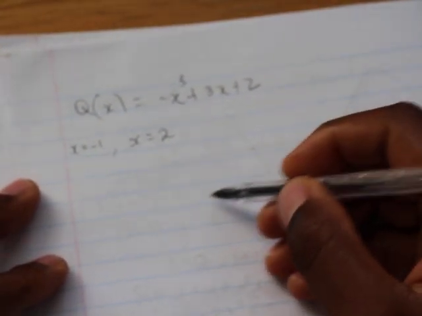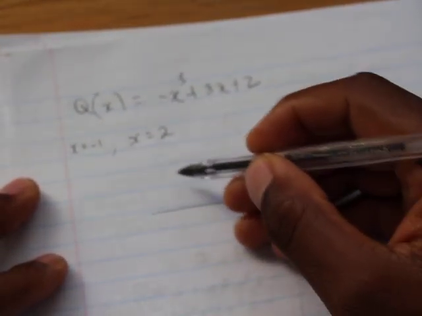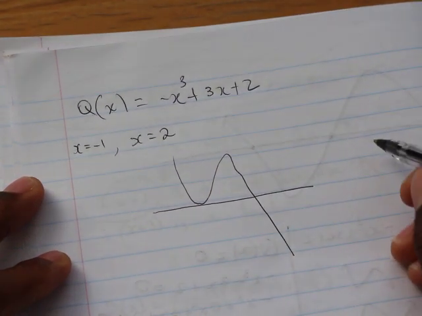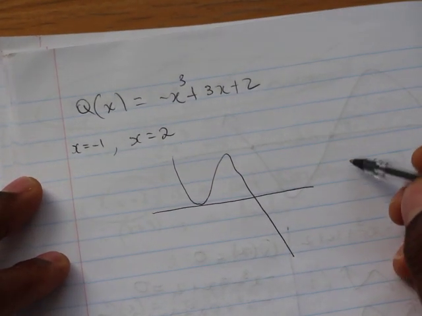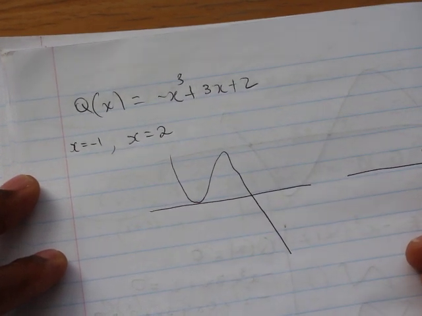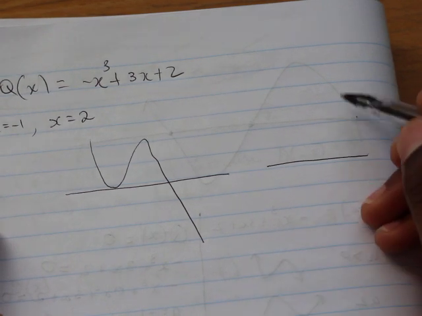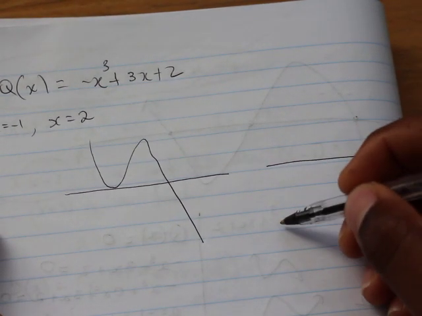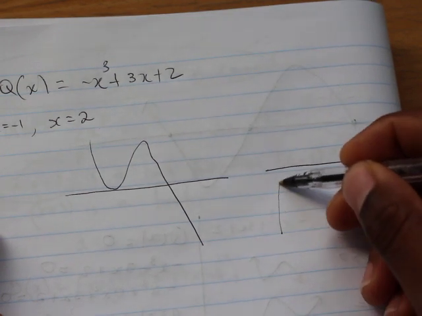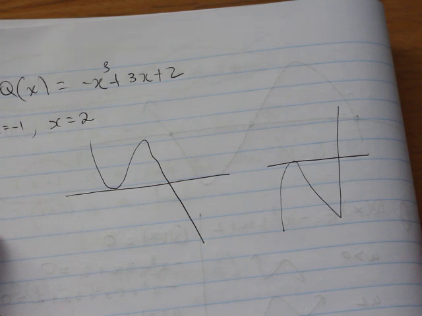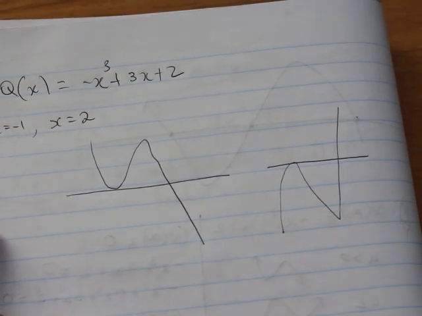In other words, you're going to have a situation like this. Let's say this is the x-axis, so your function is going to be like this, depending on whether a is positive or negative. Or maybe it's like this.